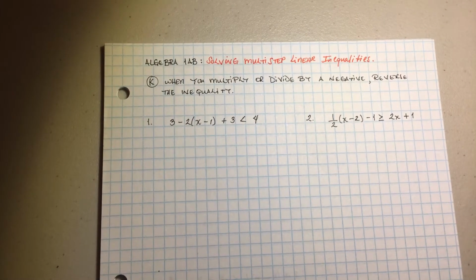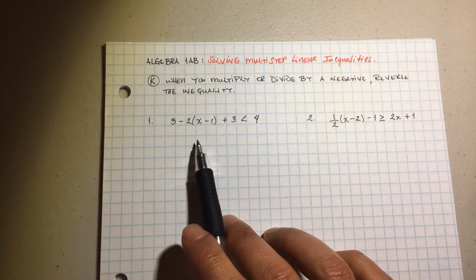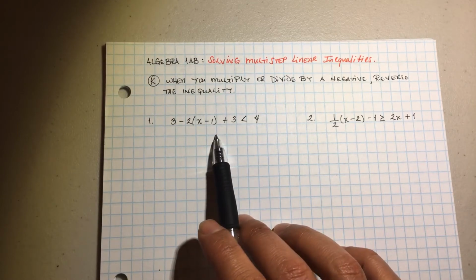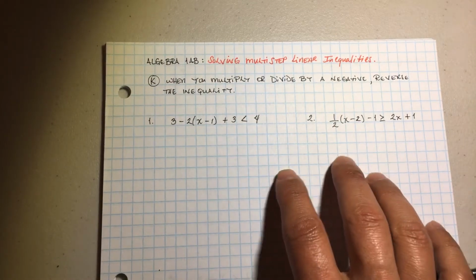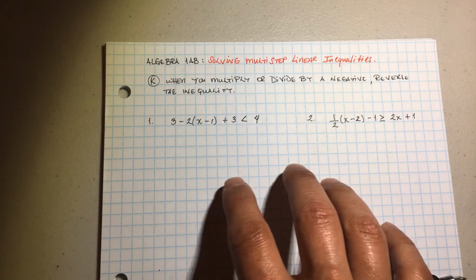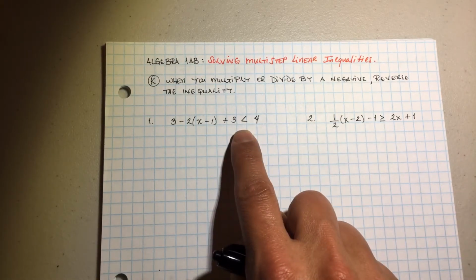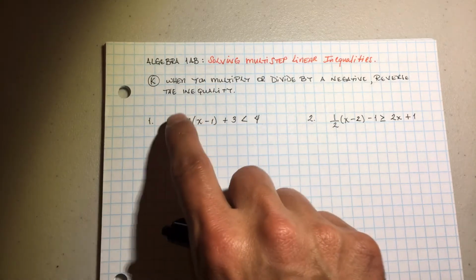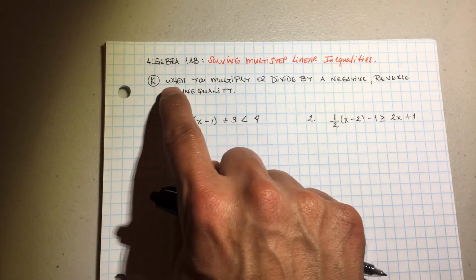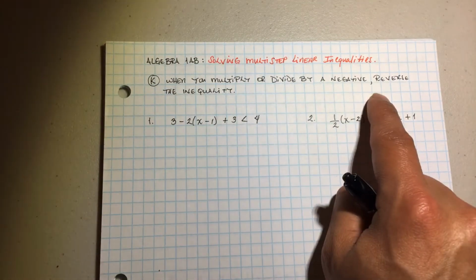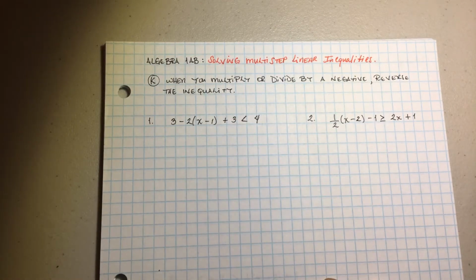Hey guys, in today's lesson I want to talk about how to solve these multi-step equations or inequalities, and particularly what to do when we switch the inequality, because the one thing you have to remember when you're solving these is that when you multiply or divide by a negative, you have to reverse the inequality.